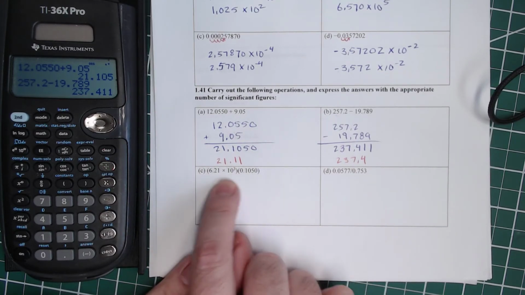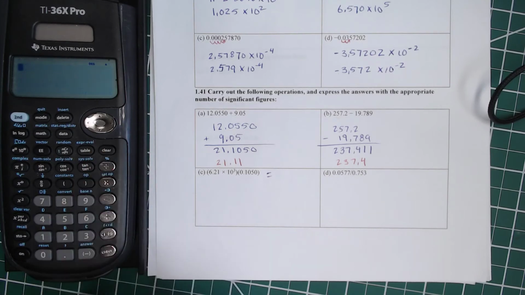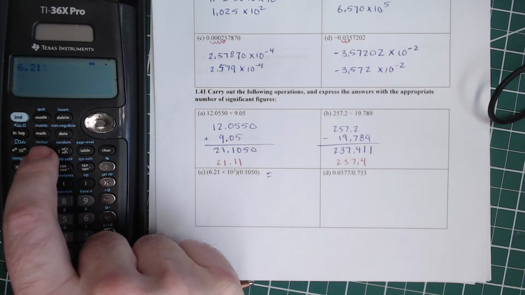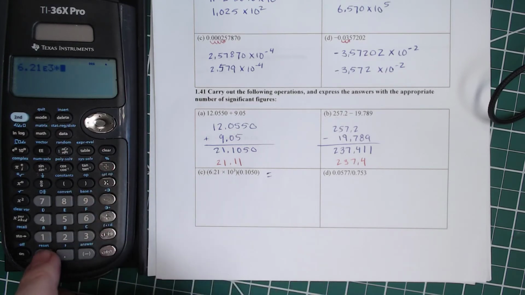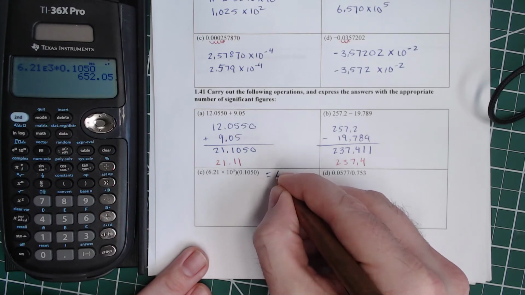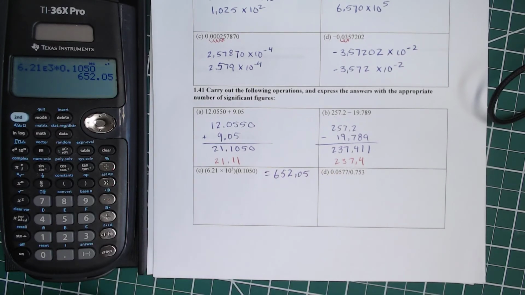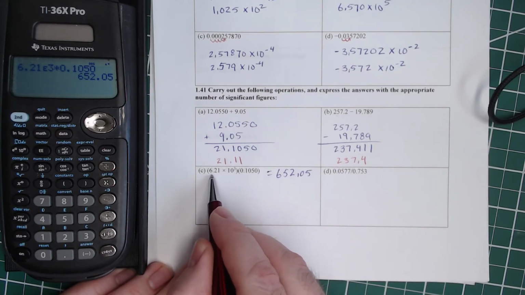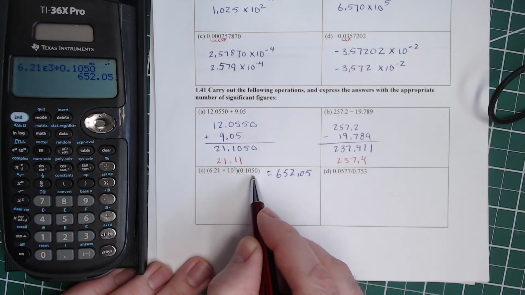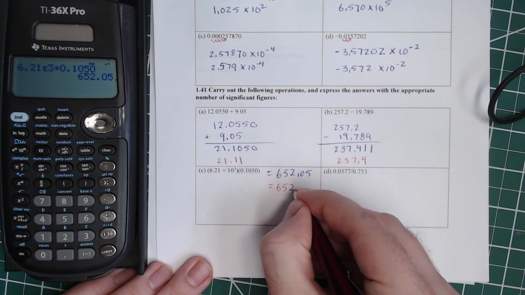On this next one, since it's just multiplication and we've already got it written out as multiplication, we're just going to write what the answer is right next to it. So clear that. We'll do 6.21 times 10 to the third times 0.1050. And the nice thing about this calculator is you don't have to have the parentheses around. So I'm going to hit enter. And so our calculator answer is 652.05. Now, our rule for multiplication and division is the number of significant figures. Here we have 3 sig figs. Here we have 4 sig figs. So our answer is going to have 3 sig figs. So we're going to round that to 652.